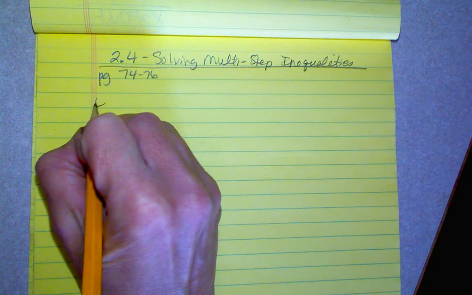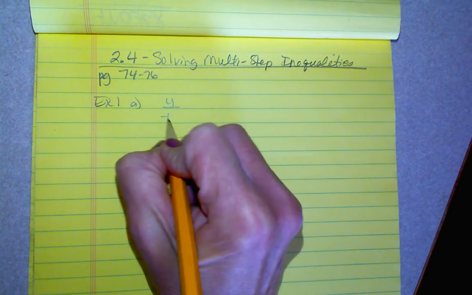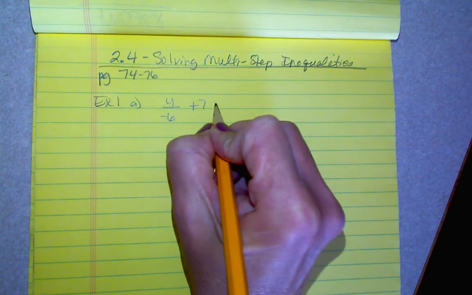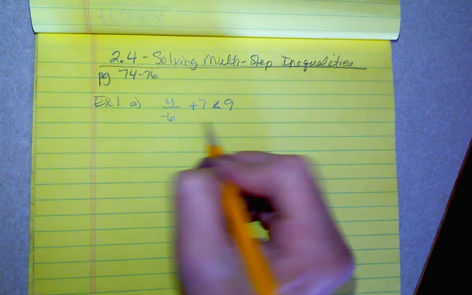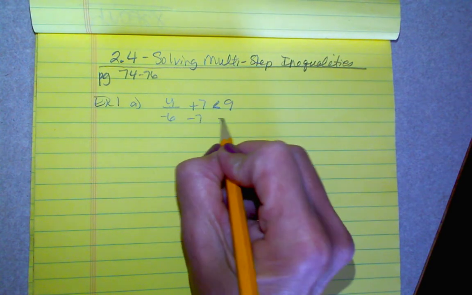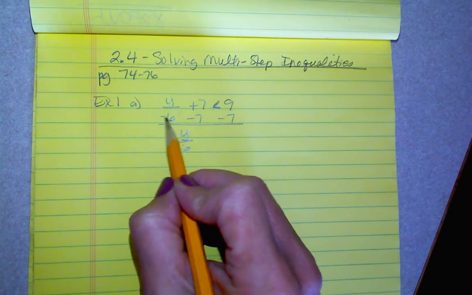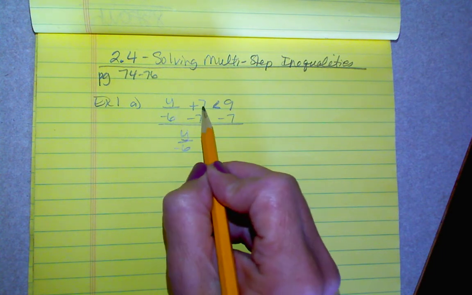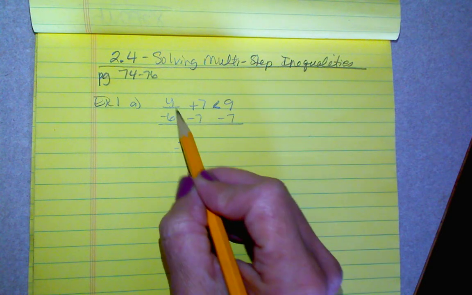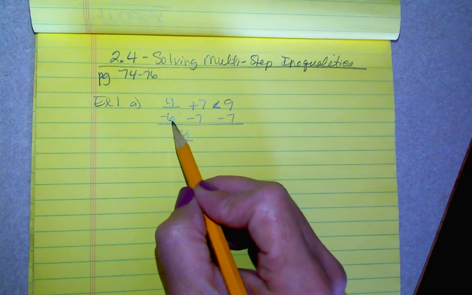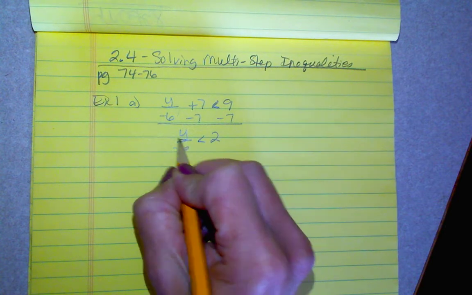All right, so example 1, in example 1a says y divided by -6 plus 7 is less than 9. You're trying to find all the numbers that y can be to make this inequality true. You're going to solve it just like you were solving equations. Typically, if you knew what y was, you would divide and then add 7. Well, we're going to do opposite of order of operations, so we're going to subtract 7 and then get rid of the -6. That's division. So we're going to do the inverse operation, which is multiplication.